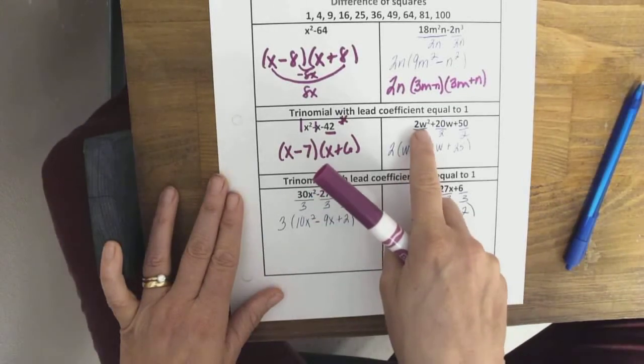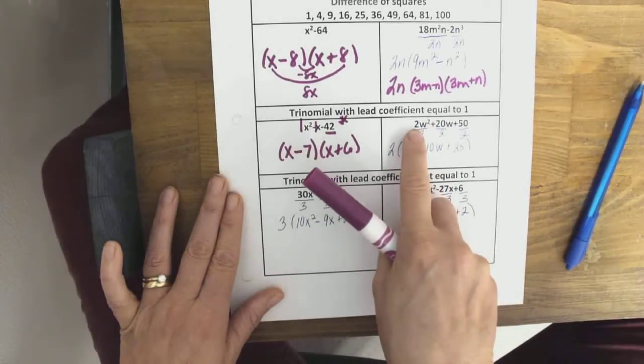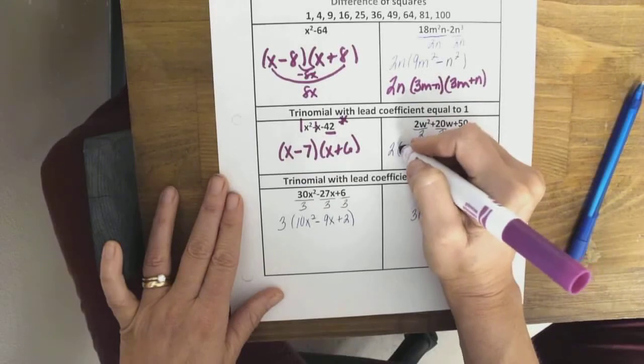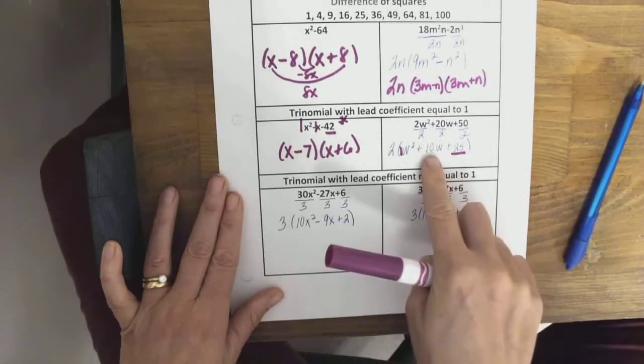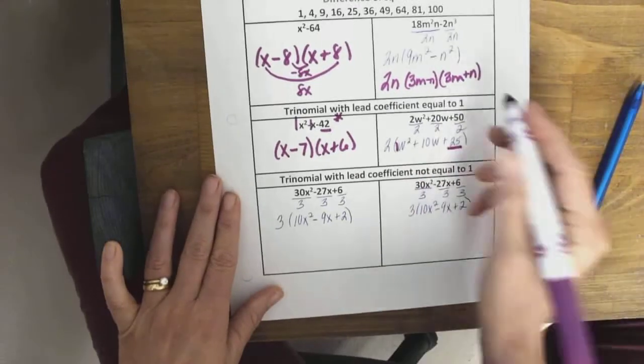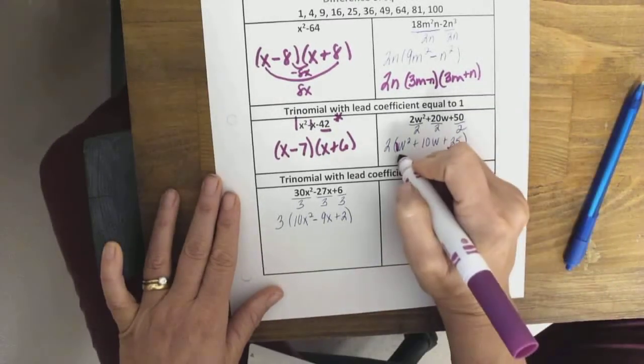Now you're going to look at this one here. And originally the number in front of the w squared was not a 1, but now it is. So now I can think what numbers multiplied together give you 25, but add to give you 10.